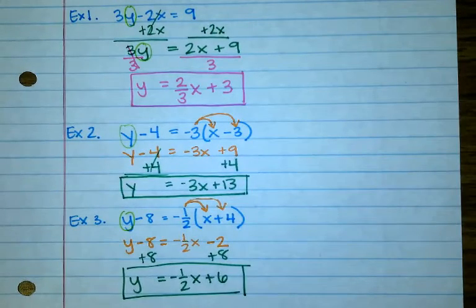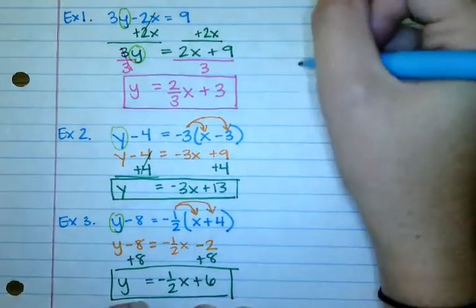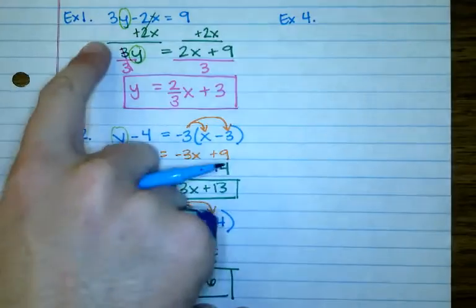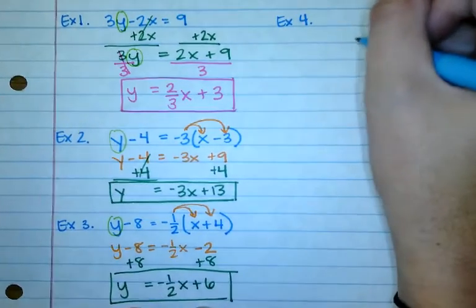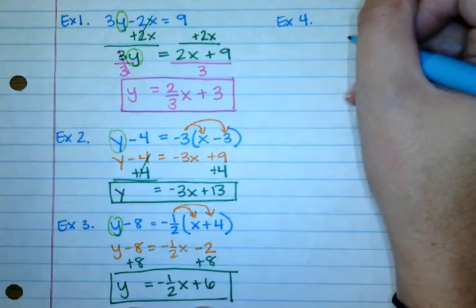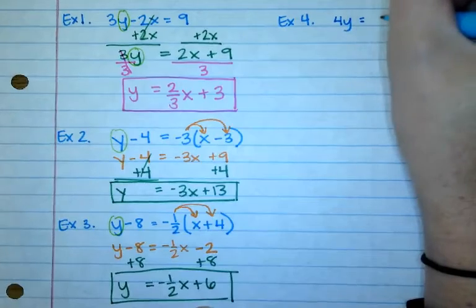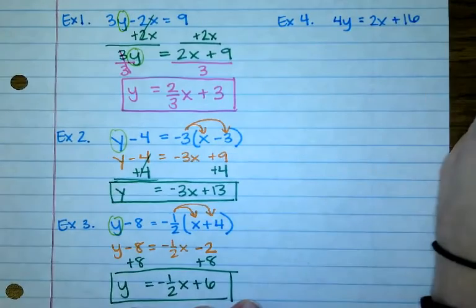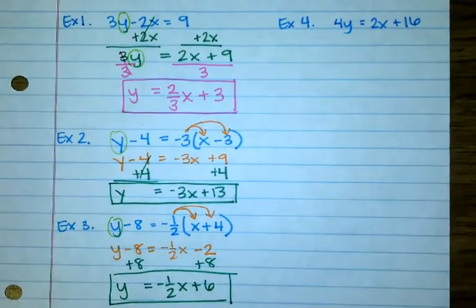Okay? So last example that we're going to do together, I'm going to do it back up over here because it's kind of similar to this first one. So I wanted to compare the two. But it's a little bit easier. Let's see here. I'm going to say 4y is equal to 2x plus 16. Okay? So do I need to distribute anything? Nope. Do I need to combine any like terms? Nope. Do I need to move my variables? No, it's already away from the y, right?